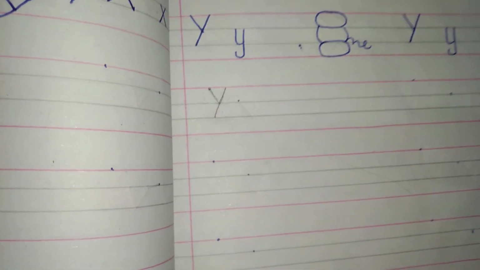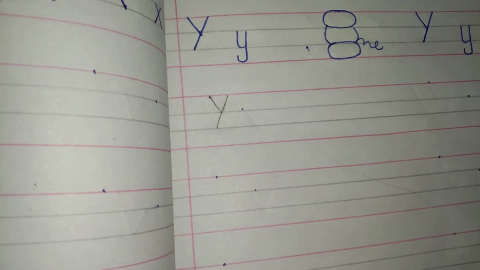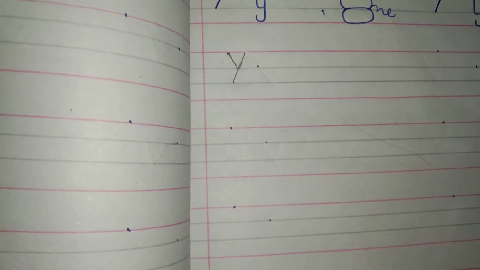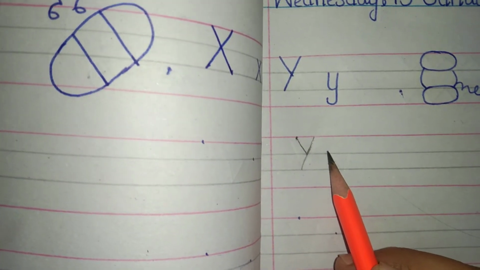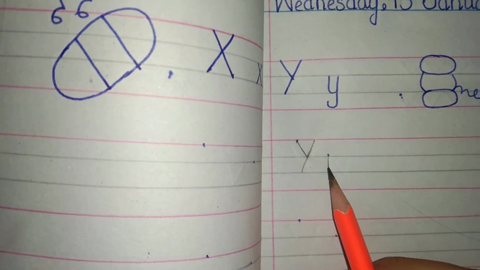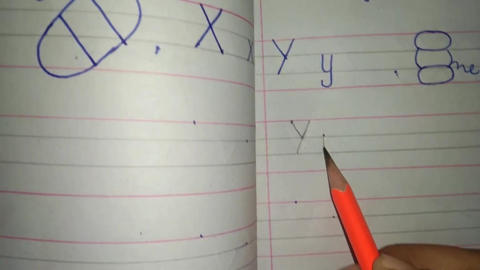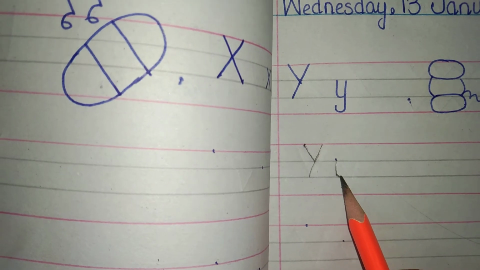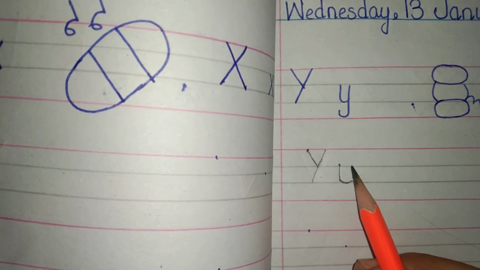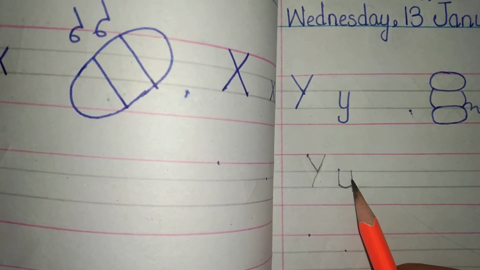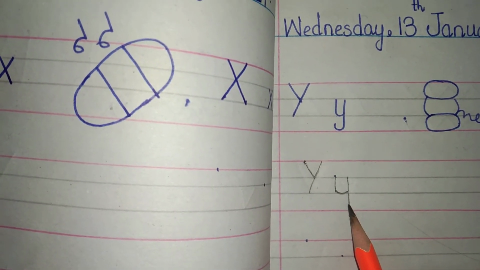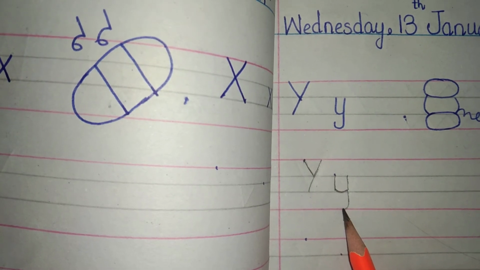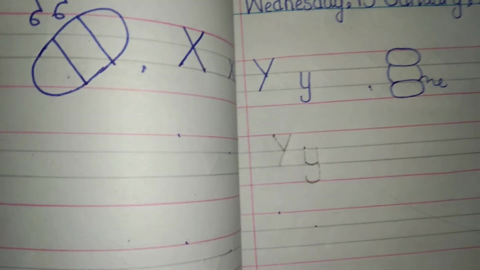This is capital Y. And now we will write small y. Start from the middle, make a straight line and then make a slight curve. Go back to the middle and make a straight line and then a slight curve upward like this.